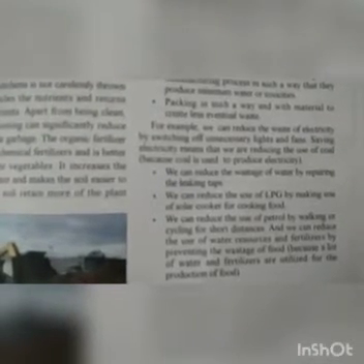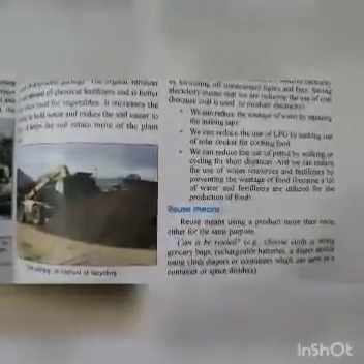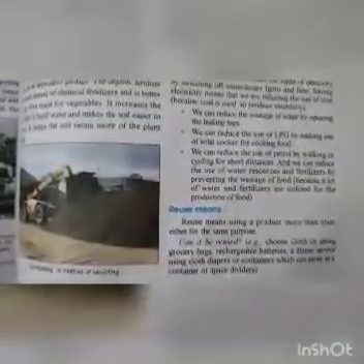So these are the steps, or these are the methods, these are the processes which an individual can follow, right, to reduce the waste. Next is the reuse method. So reuse means using a product more than once, more than one time, either for the same purpose.